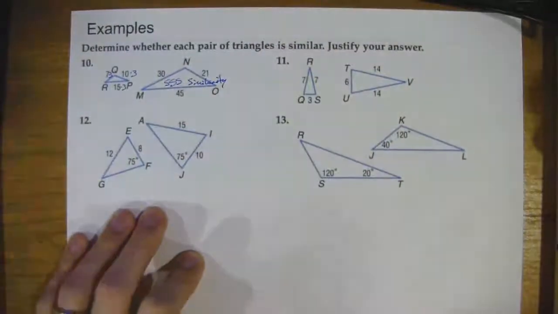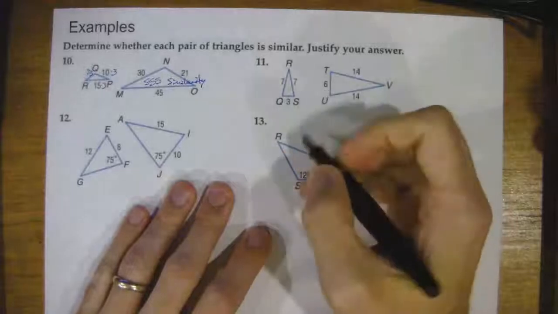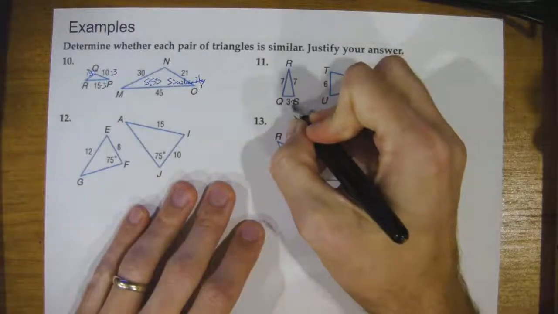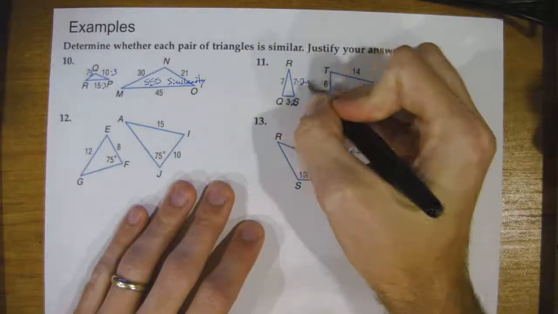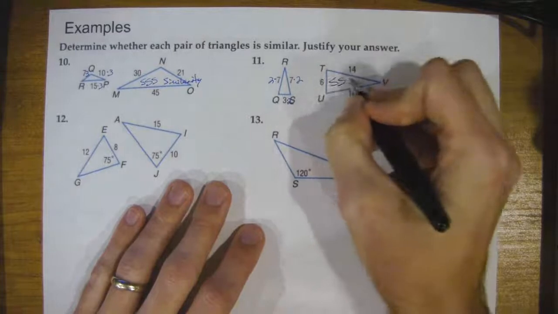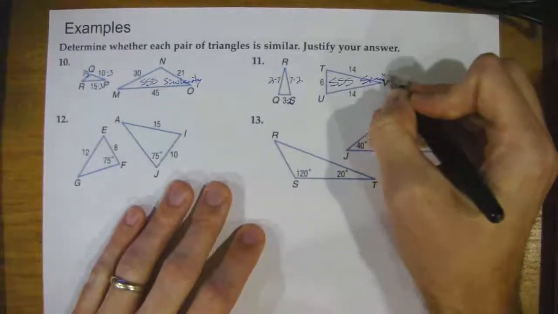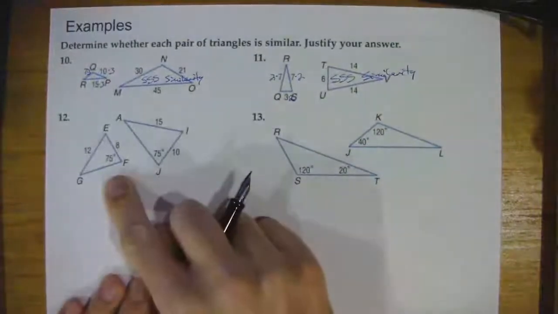Looks good. Let's try 11. In this case, to go from 3 to 6, looks like it's a multiplication of 2. So if I can get 7 to 14 by multiplying by 2, we're good, and it looks like we are. So again, this is another side similarity issue.